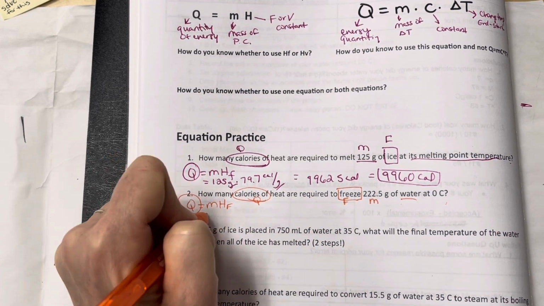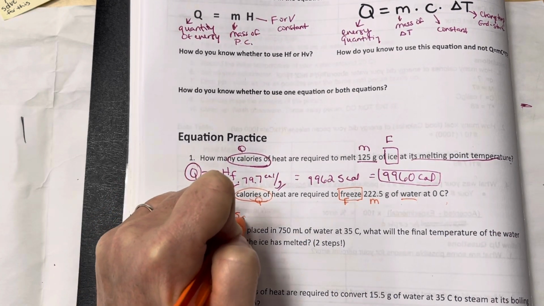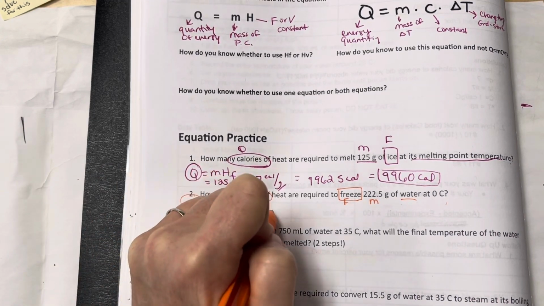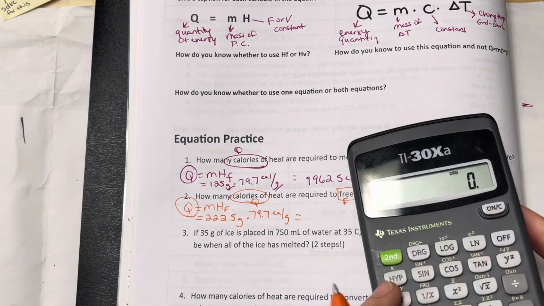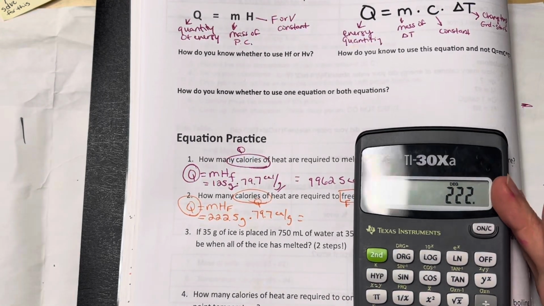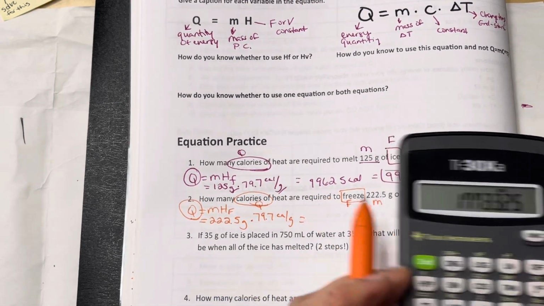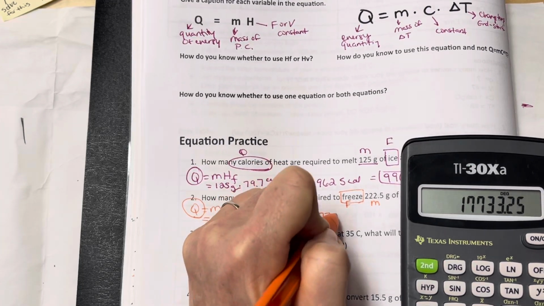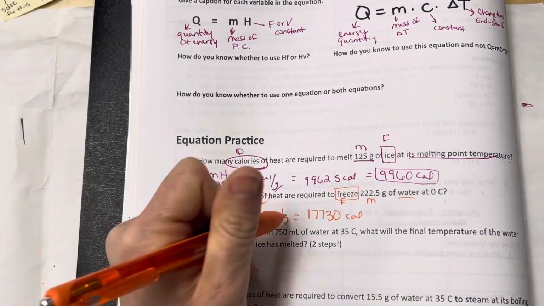I'm looking for Q, so I'm just going to plug in my mass of 222.5 grams. My calories constant for HF is 79.7 calories per gram. So I just type that into the calculator, 222.5 times 79.7. My problem has 4 significant digits, so I can keep 4. 17730 calories is required.